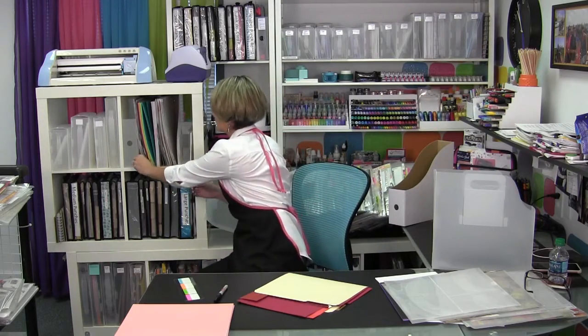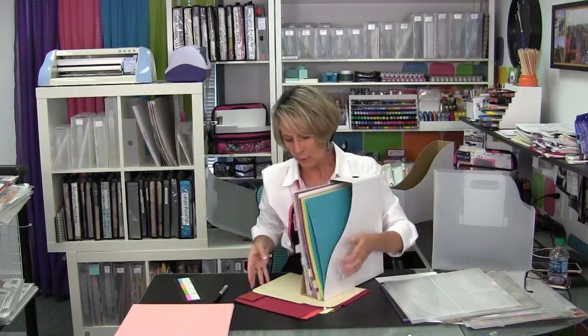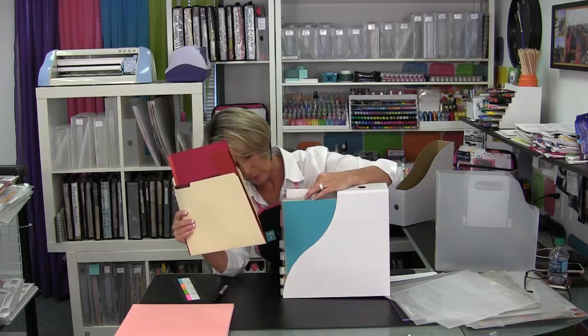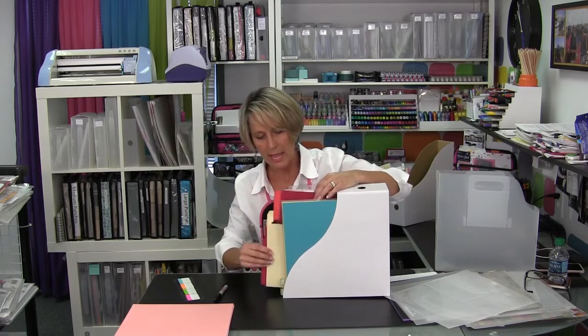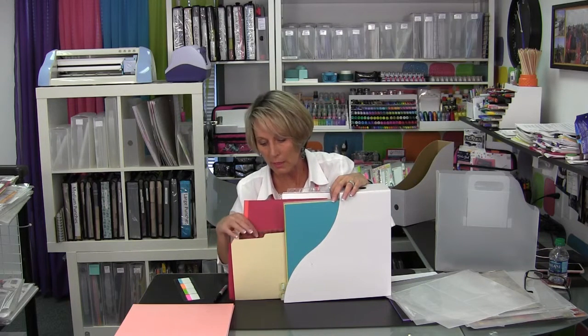This is just a regular 8.5 by 11 file folder, right, that I can slide right in. Sorry, I know that's rubbing on my mic. That makes it an annoying sound. I can take just a file folder. I could label it red scraps. This one just says scraps. And I can put that file folder right in the red section. And now when I want red scraps, I can pull that out and I can thumb through that file folder and see all the red scraps that are in there. I can pull it all the way out and use it.